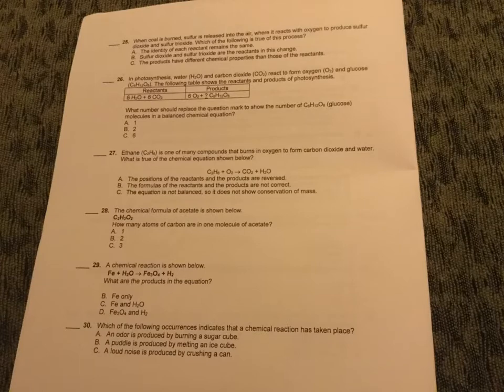27. Ethane is one of many compounds that burns in oxygen to form carbon dioxide and water. What is true of the chemical equation shown below? A, the positions of the reactants and products are reversed. B, the formula of the reactants and the products are not correct. C, the equation is not balanced, so it does not show conservation of mass.